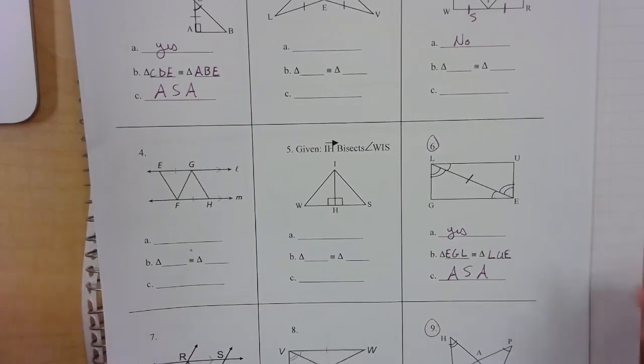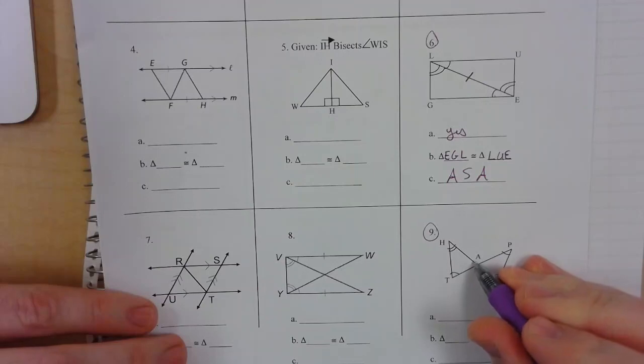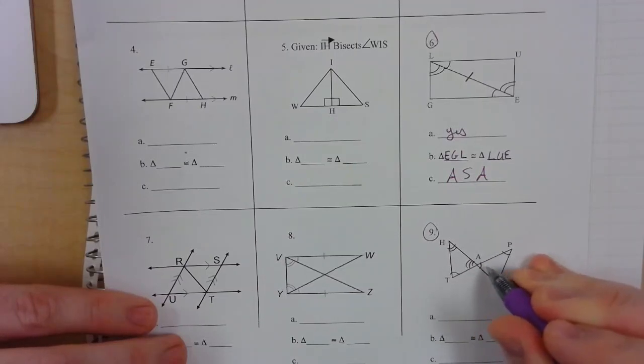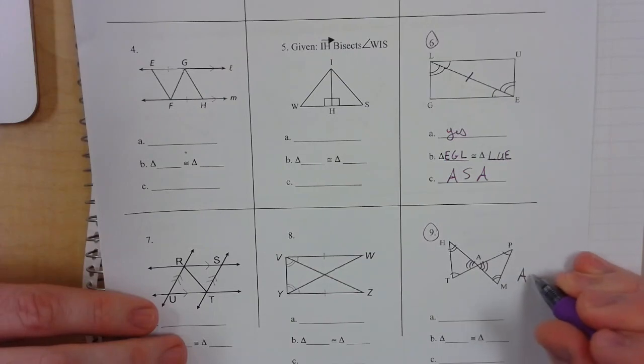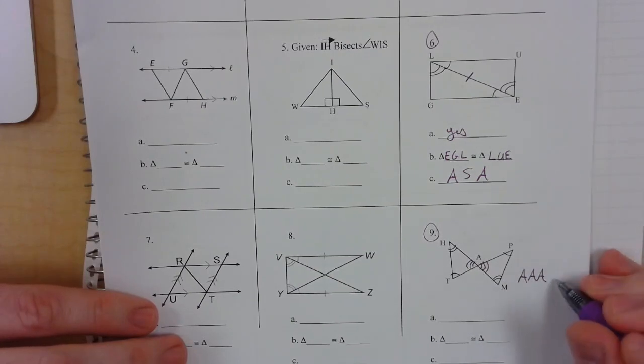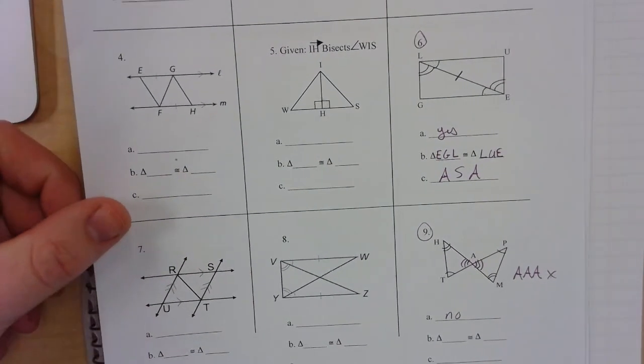All right. Number 9 I circled, but we won't talk about it too much. You can just see here, oh, vertical angles. All right, but what does that mean? Nothing, because angle, angle, angle does not work, right? So that one does not work, so no, they are not congruent. Okay.